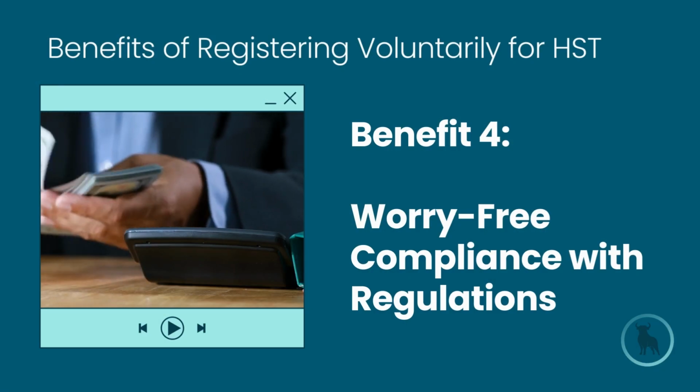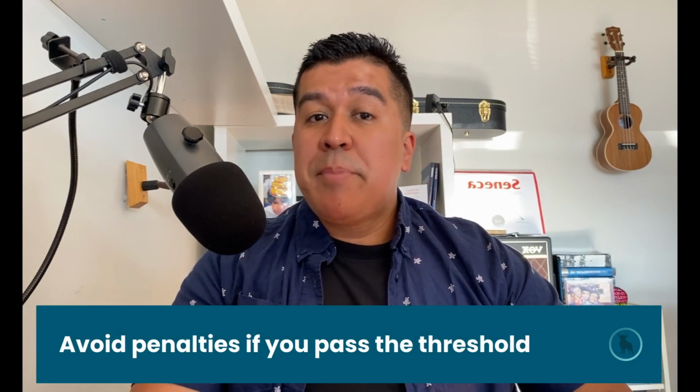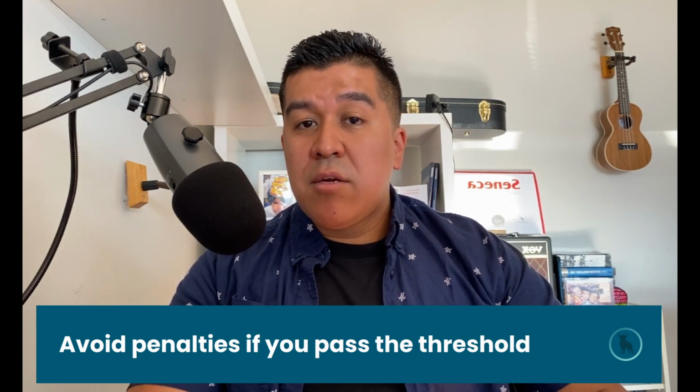Benefit number 4 of registering for HST is compliance with regulations. When you register for HST, it ensures that you comply with all tax regulations and you can avoid penalties or legal issues. You don't have to worry about the $30,000 threshold and you can be at ease that you're compliant.